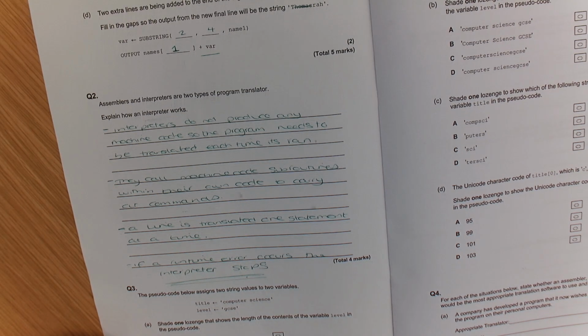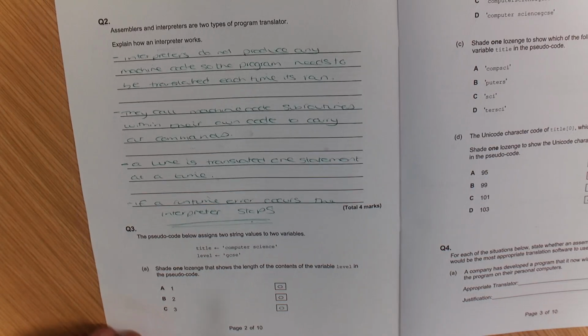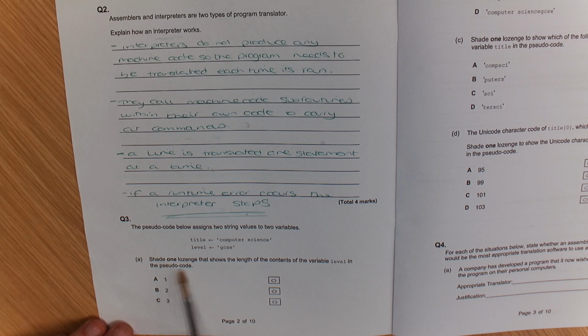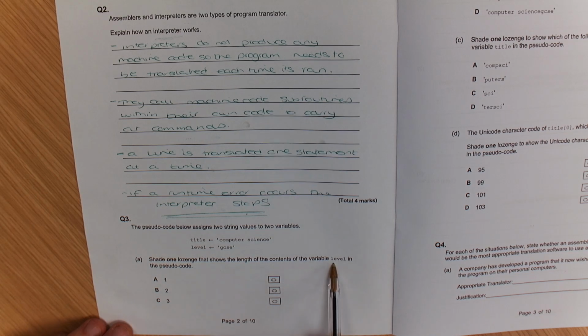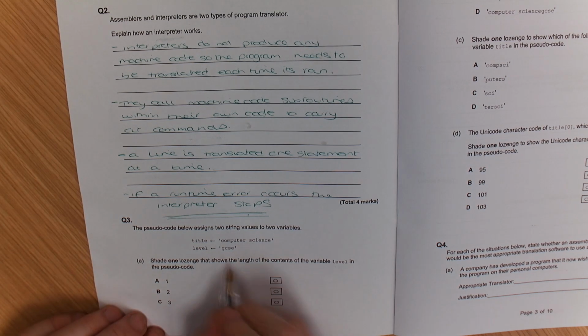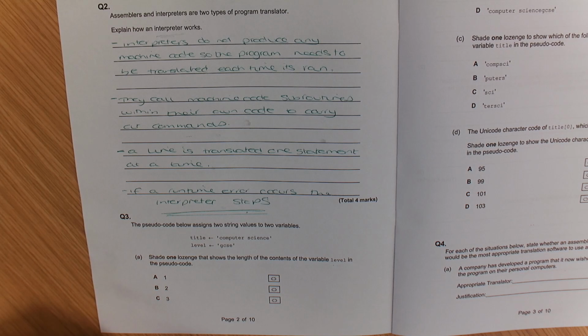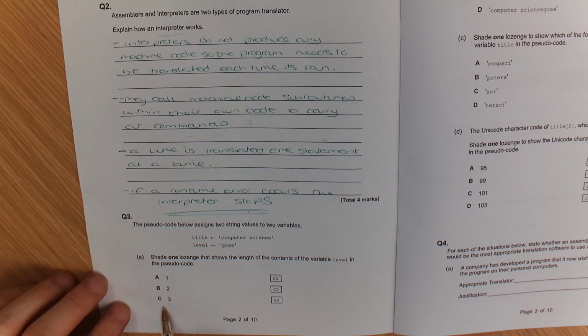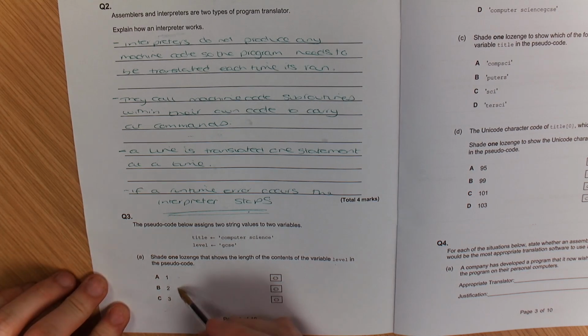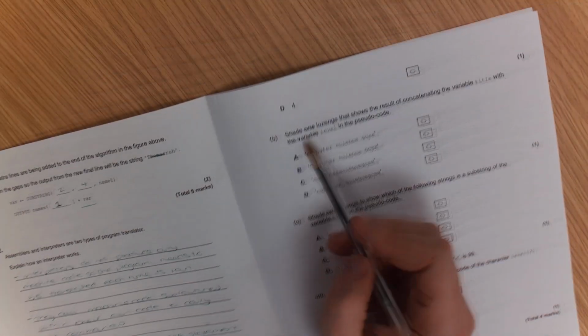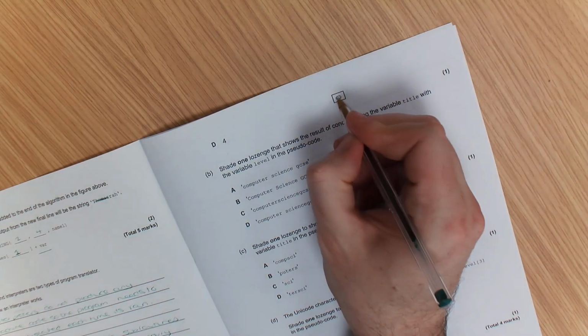All right, so let's move on to this question. State one lozenge that shows the length of the content in the variable level. Well, if you look here, the len, remember I said we start len from 1. Don't get it twisted. There's 1, 2, 3, but then up here was 4. There are 4 in GCSE: 1, 2, 3, 4. So you should have had 4 there.